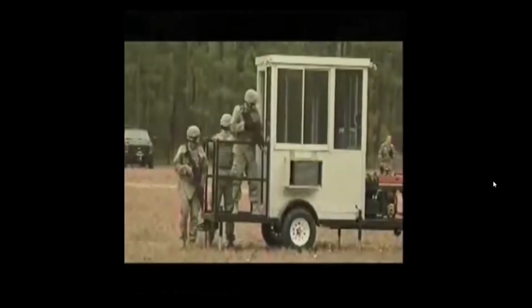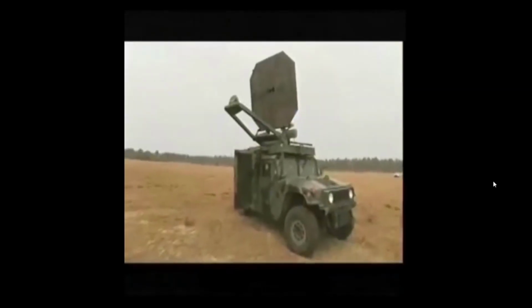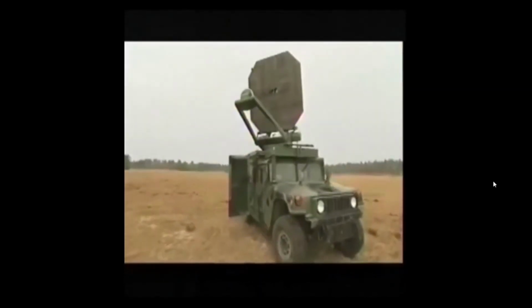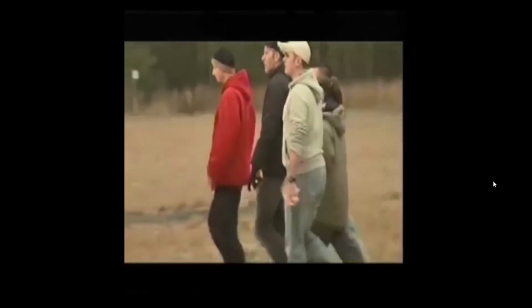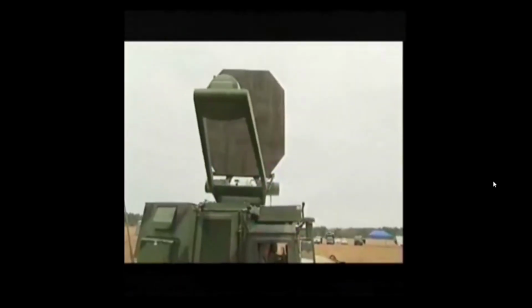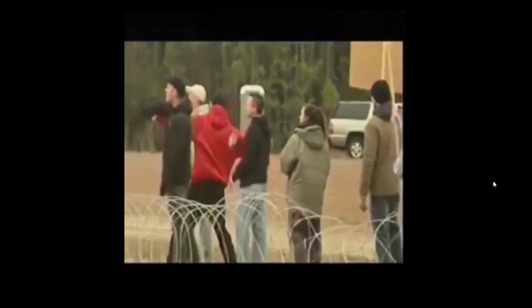These service personnel, playing the role of an unruly mob at Georgia's Moody Air Force Base, are about to fall prey to an invisible ray. The hulking panel atop this Humvee is part of what the U.S. military calls the Active Denial System, or ADS. It's designed to incapacitate enemy combatants with an unnerving, non-lethal sensation of intense heat. Watch as the ray silently strikes and scatters the crowd.